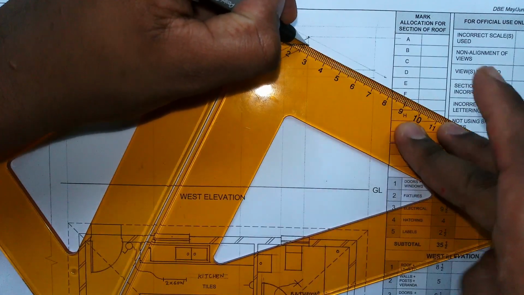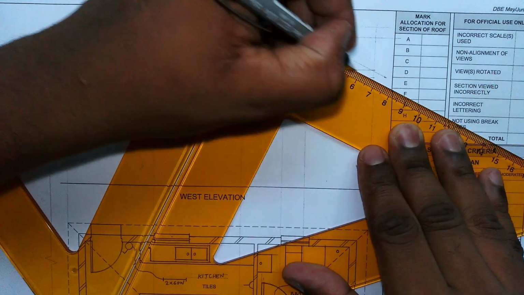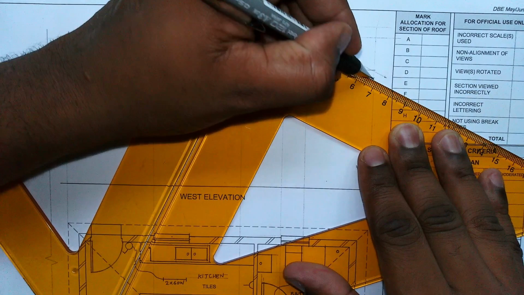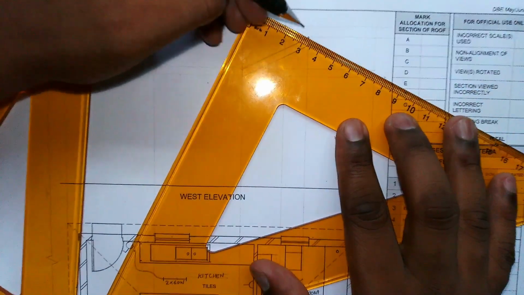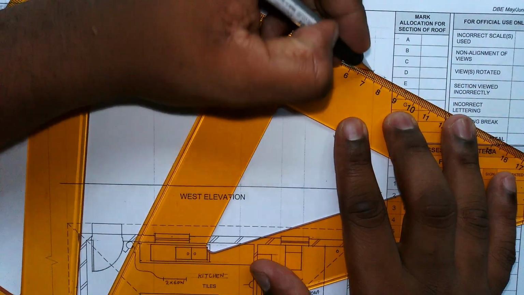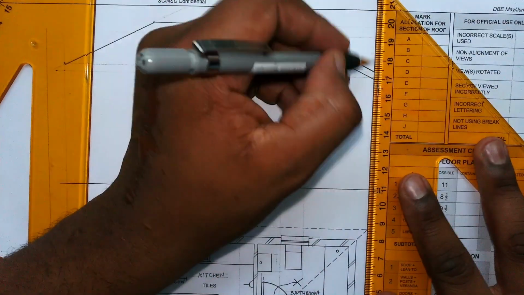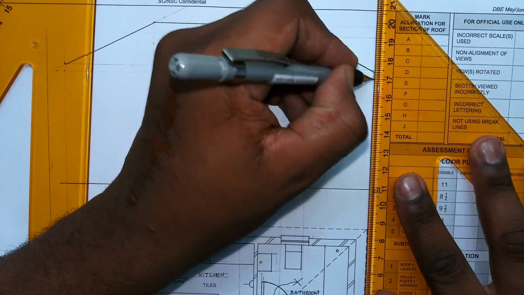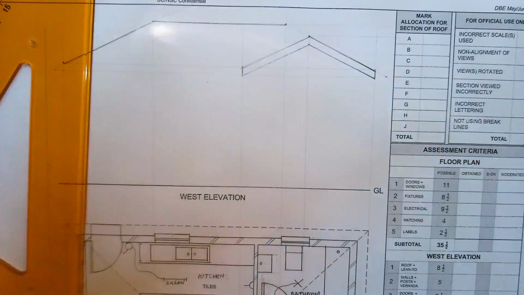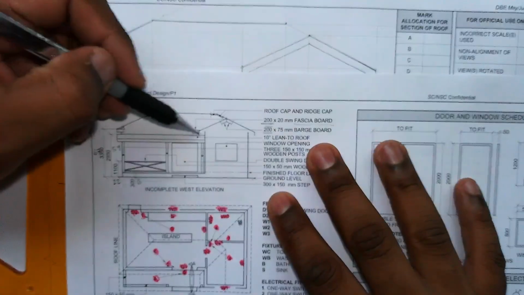All right, just like that. Then draw that edge in as well, like that, and then I can draw the vertical line there. Okay, so I'm done with this part of the roof.